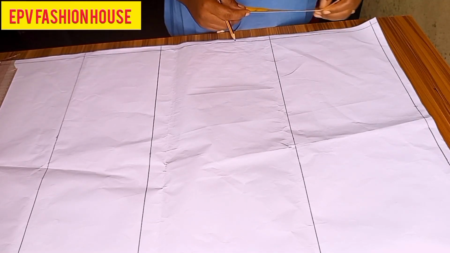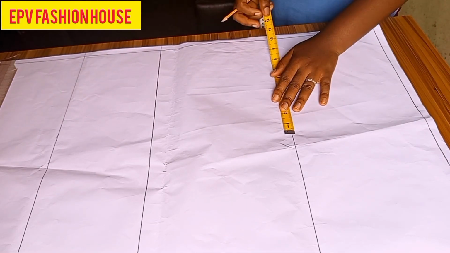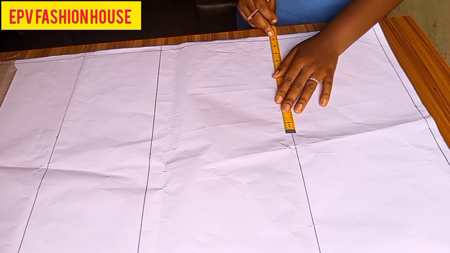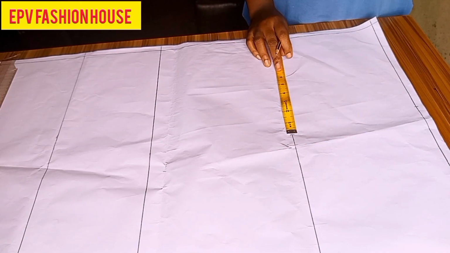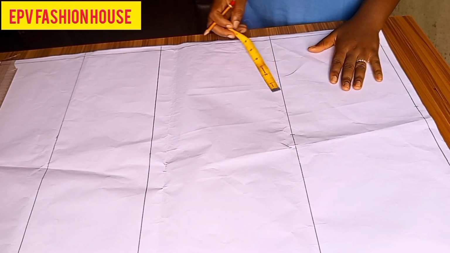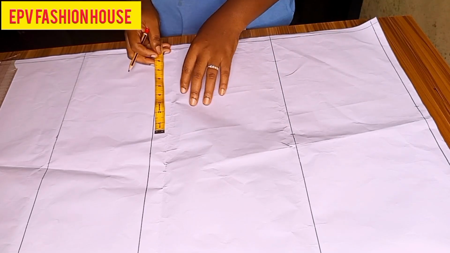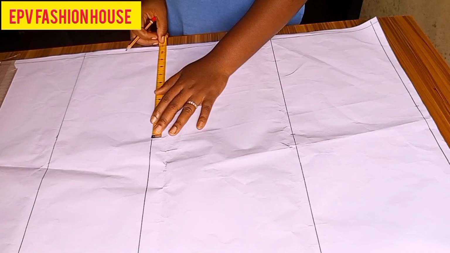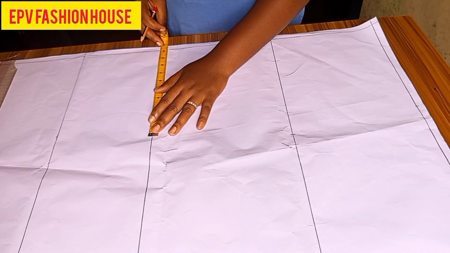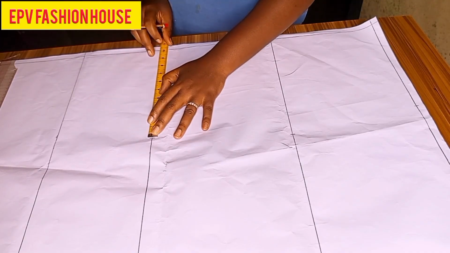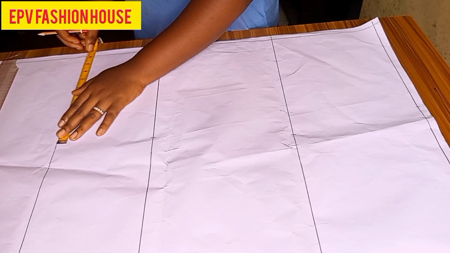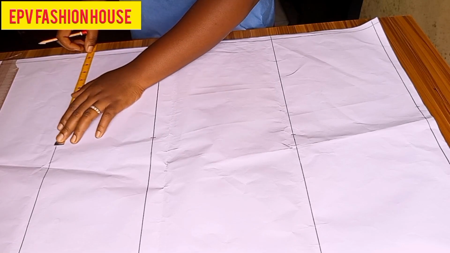So I will go to my hip. My hip is 44 divided by 4. That will give me 11. Please take note, all these measurements, I did not add sewing allowance. I don't add sewing allowance to my pattern. Then I will go to my above knee. I'm going to mark 10.25. So I'm just taking off 0.75 from my hip measurement. I will take the same measurement at my hemline, 10.25.